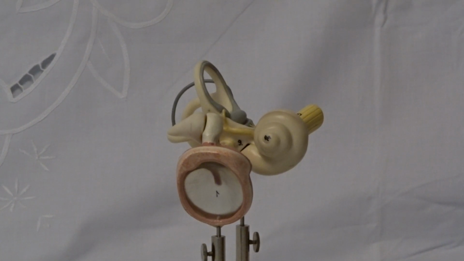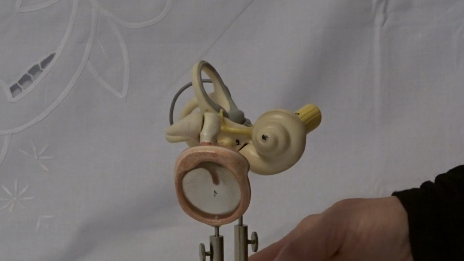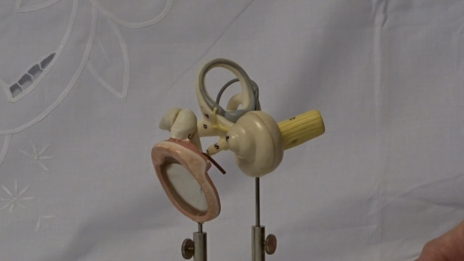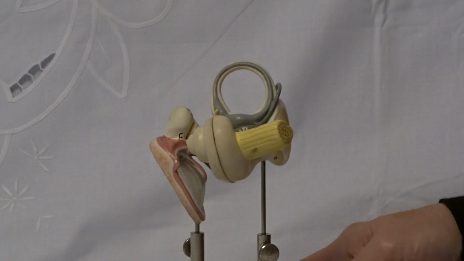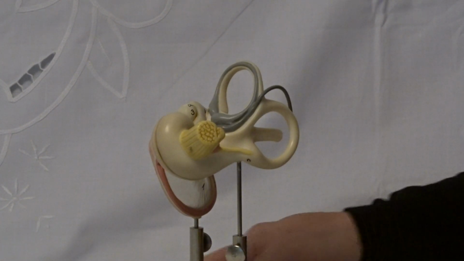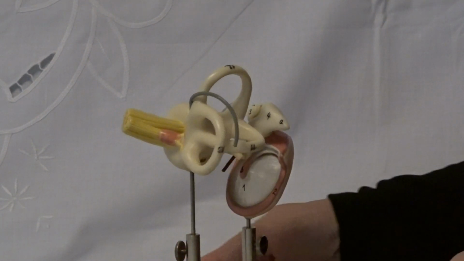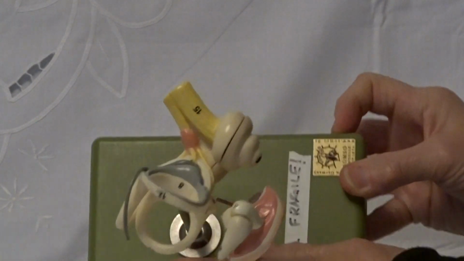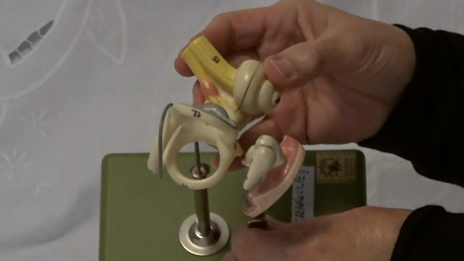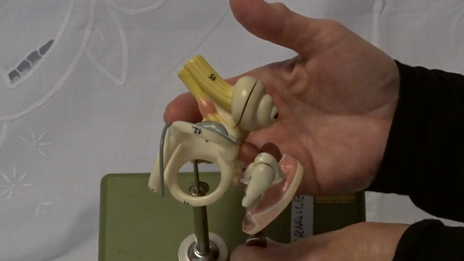This model is showing essentially the middle ear structures and the inner ear structures. So that's what it looks like from this view. Let me rotate it around and let you see what it looks like from different views. And then let me rotate it here so you can see what it would look like from a superior view if you were looking down on top of it.